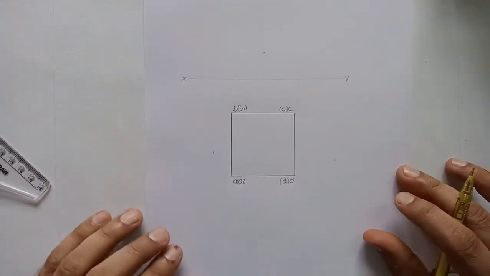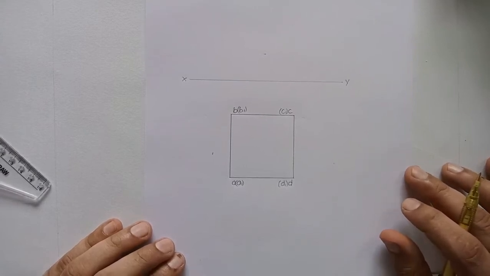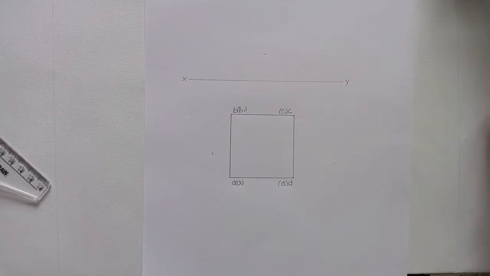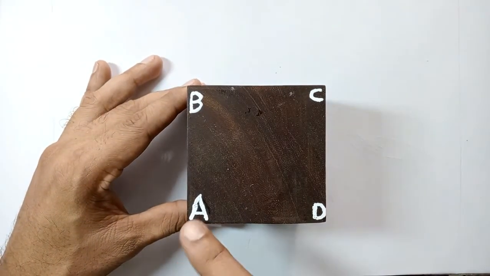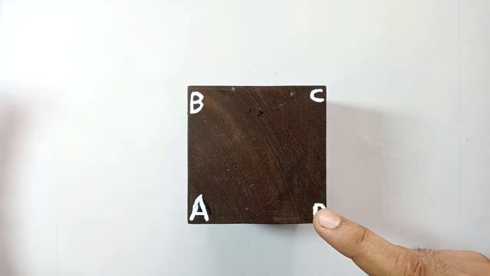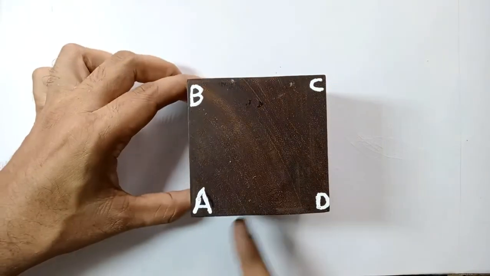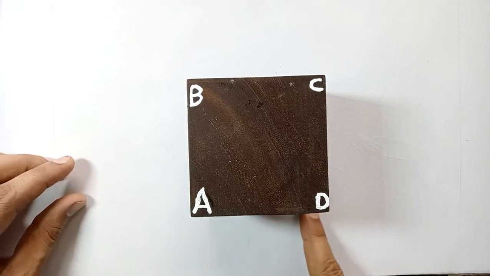Now we shall discuss the front view, and which corners are visible in the front view. Here we are having A, B, C, D. Presently you are watching the solid from the top, so this is the front direction. What is the name of the front face that is located here?